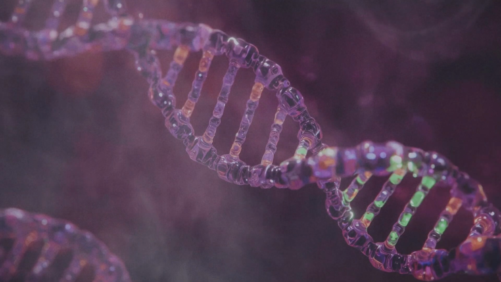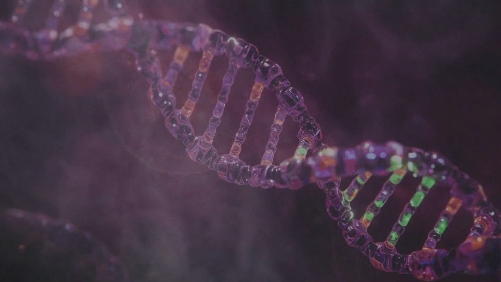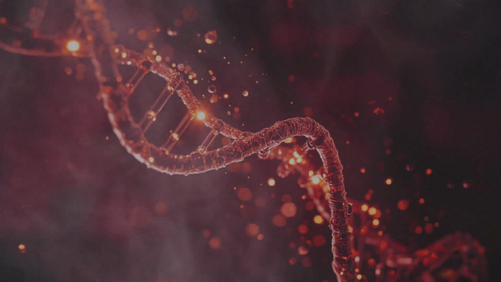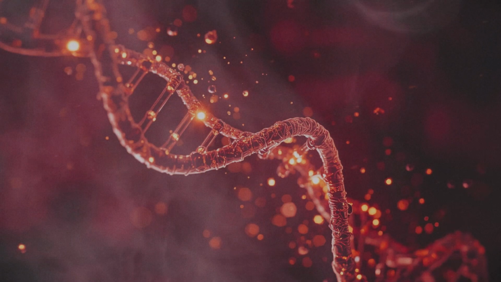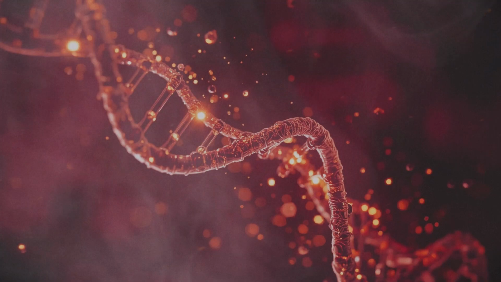The separation of strands exposes the bases, making them available for copying. Because DNA strands are complementary, each original strand serves as a template for a new one. The pairing rules remain strict. Adenine pairs with thymine. Guanine pairs with cytosine. The structure itself guides the process.